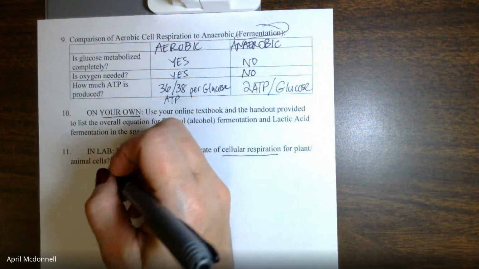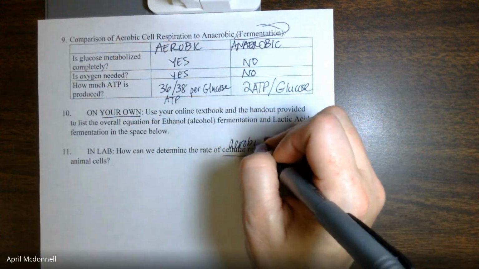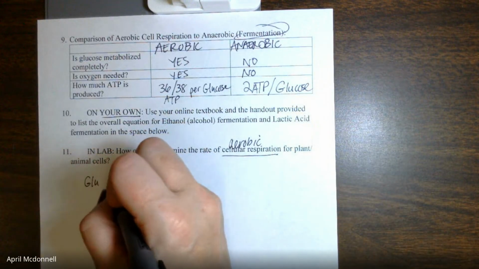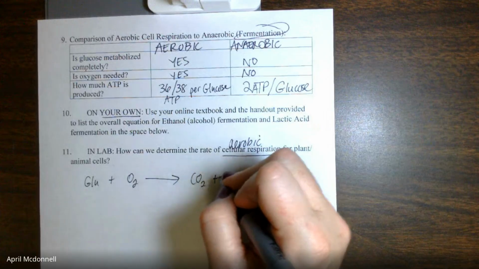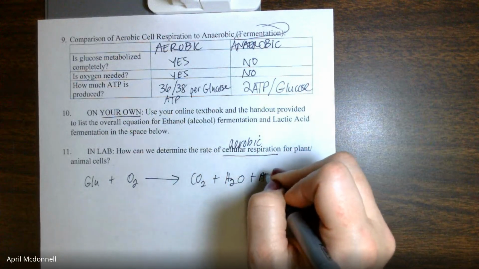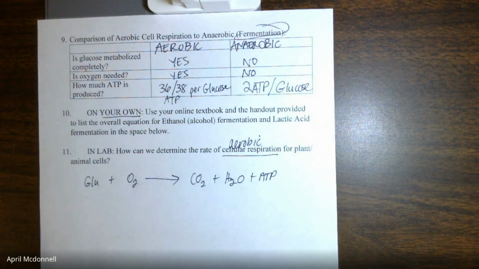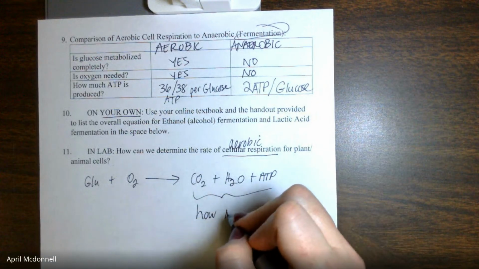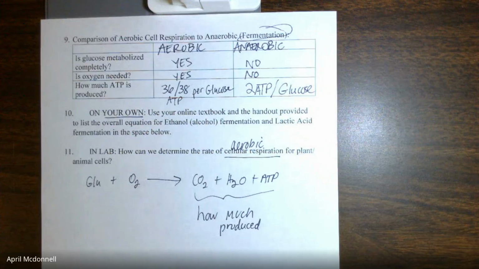So for example, remember that aerobic cell respiration is glucose plus oxygen equals carbon dioxide plus water plus ATP, right? I'm just rewriting the overall equation for aerobic cell respiration. Well, we could say, how much of this was produced? That would give us an idea about the rate of cell respiration that the cells were going through.